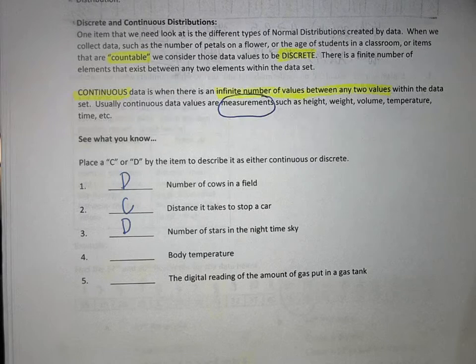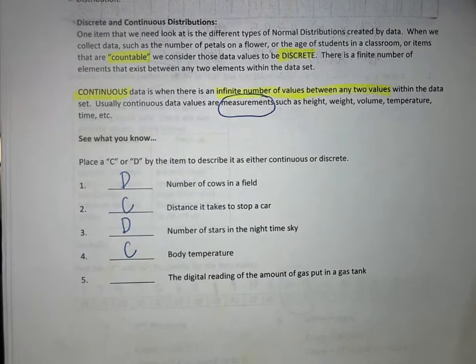Okay. Body temperature. Good. It is continuous. It's a measurement, so there's a whole bunch of points in between even 2 degrees.